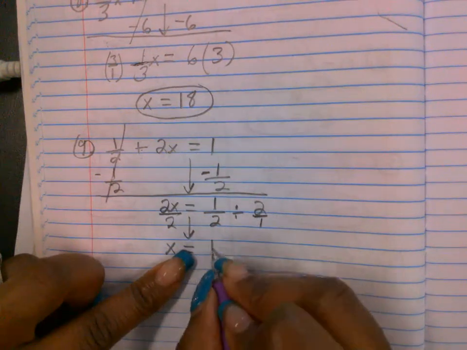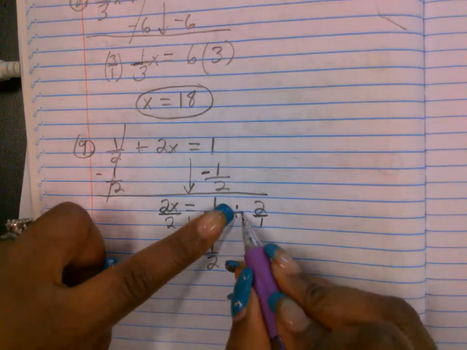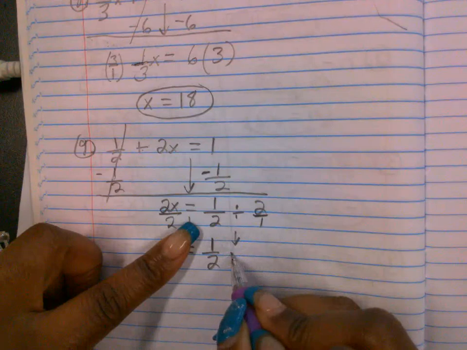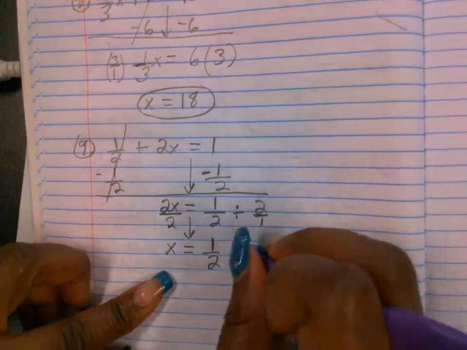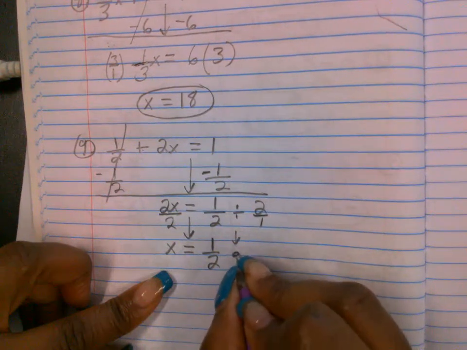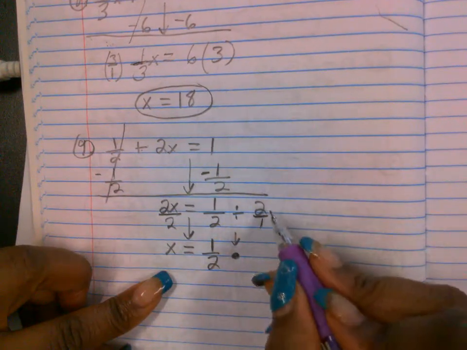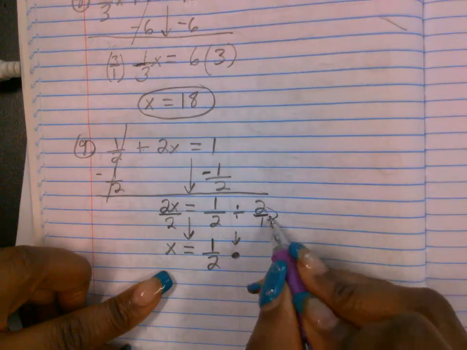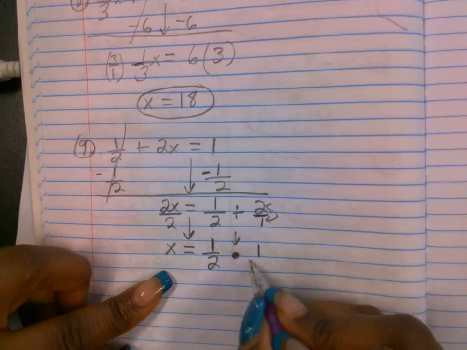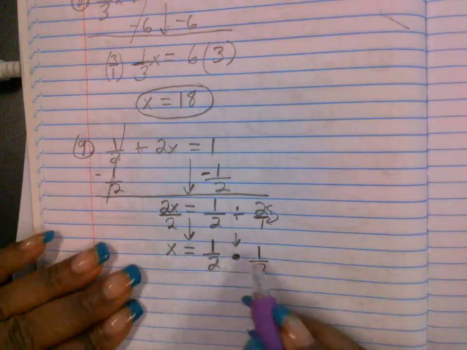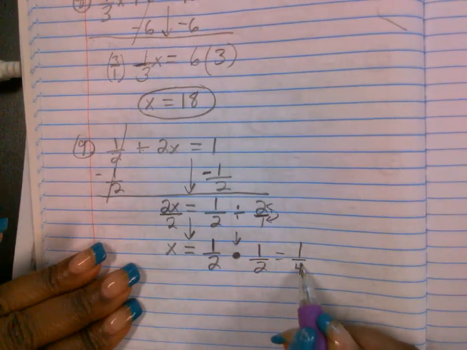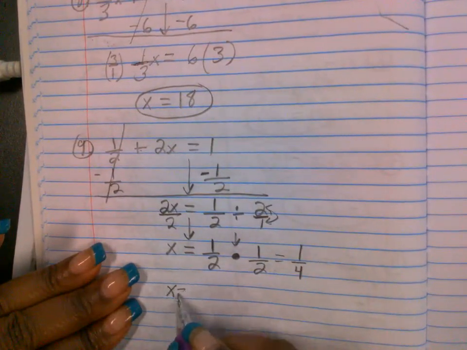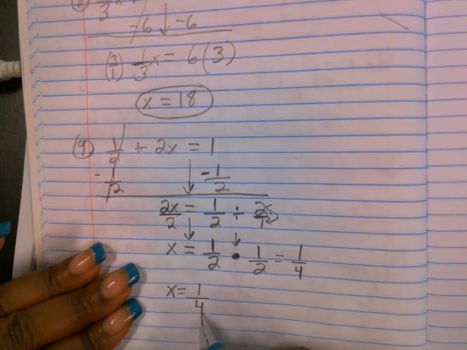You got to change division to multiplication. And I'm going to put the dot. I hate using X for a multiplication sign. It just looks weird. And then here, when I flip this, I get 1 over 2. So when I multiply straight across, on the top I get 1, but on the bottom I get 4. So my answer is equal to 1 over 4.